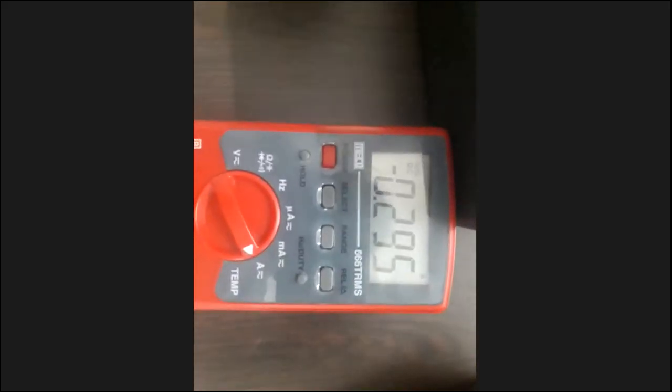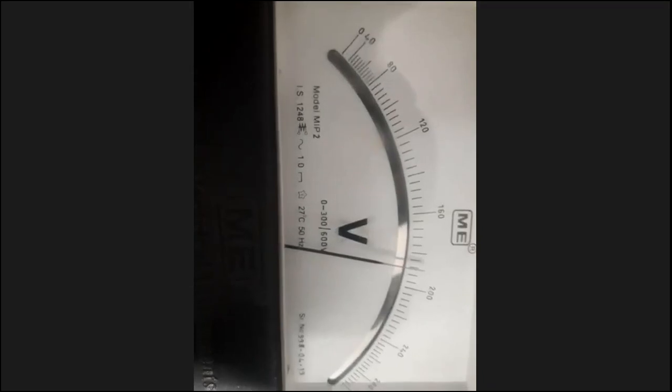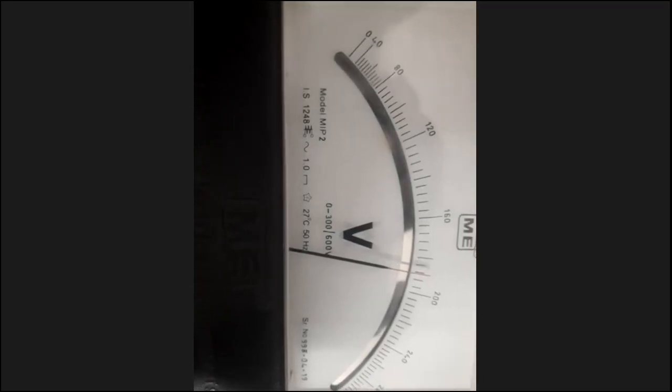Again another reading, आणखी एक reading घेऊया. So again I will vary the resistance. So see, the current is nothing but 0.295, and the induced EMF is nearly equal to 160, 180, and then 188, right? 188.